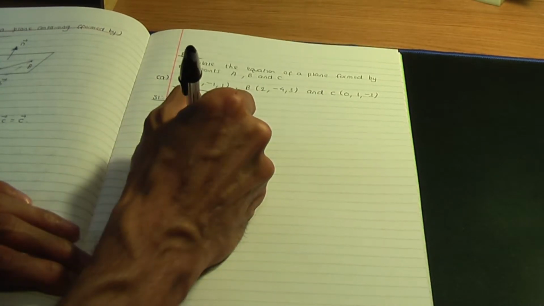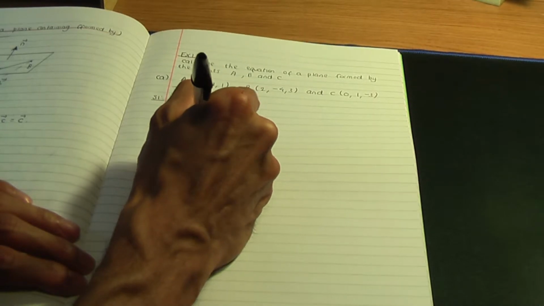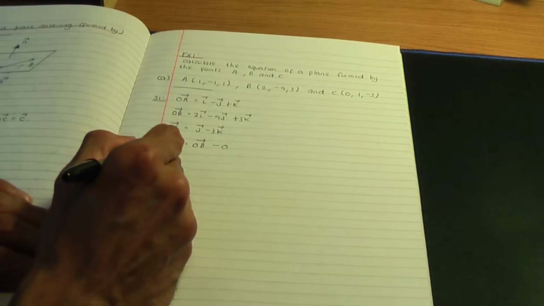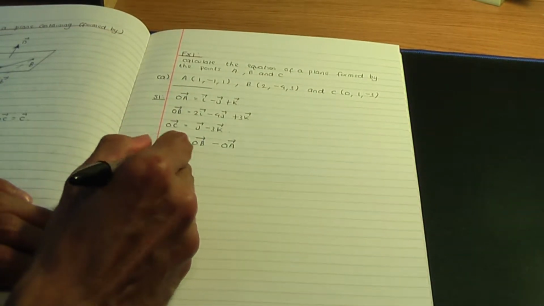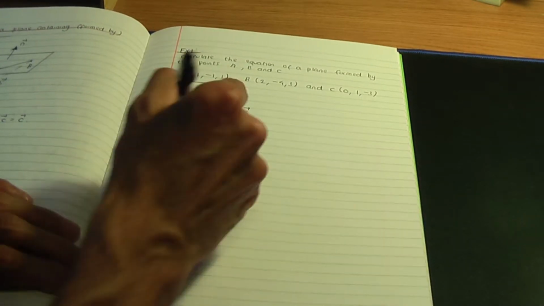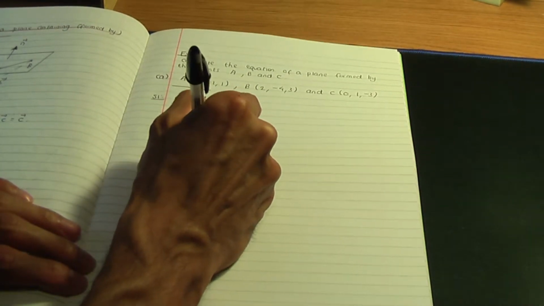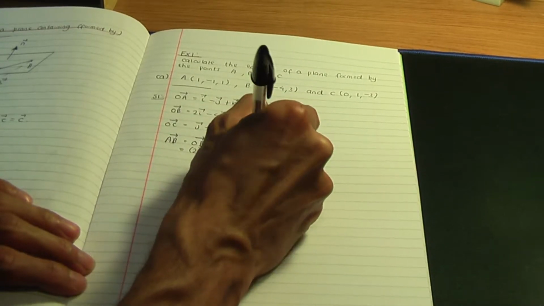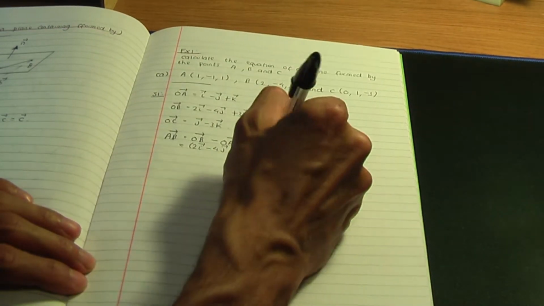To work out AB, it's O of the second letter, which is B, minus O of the first letter, which is A. So we have OB, that is 2i minus 4j plus 3k, minus OA, that is i minus j plus k.